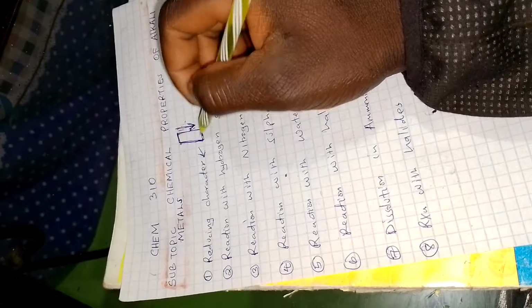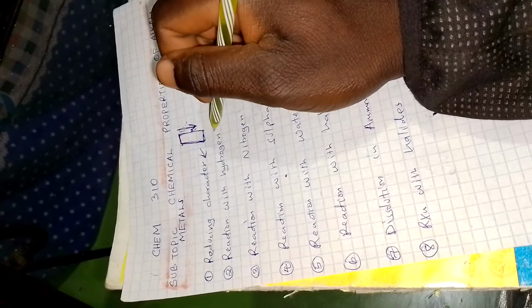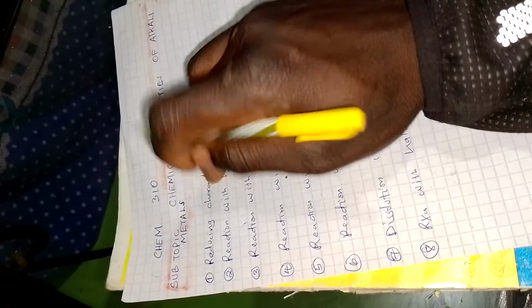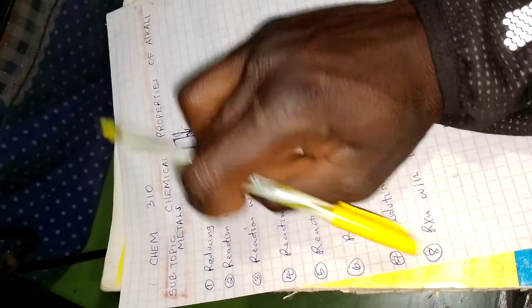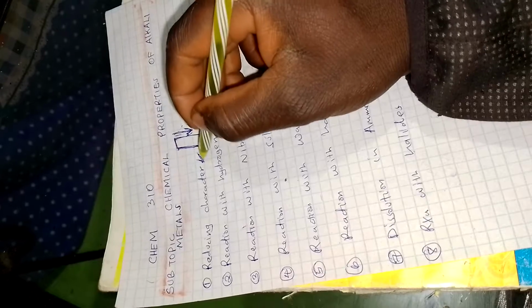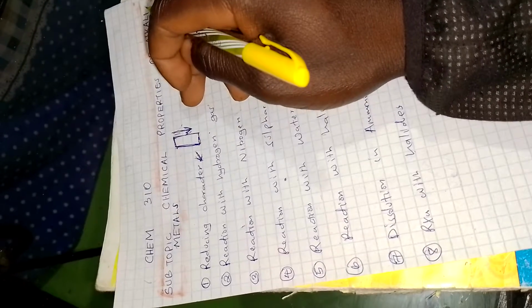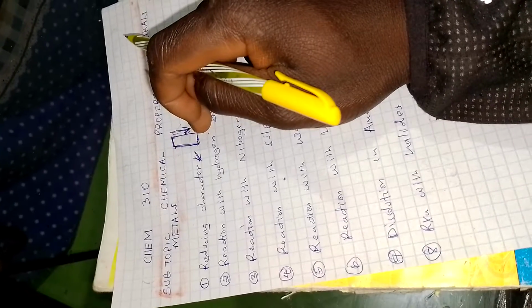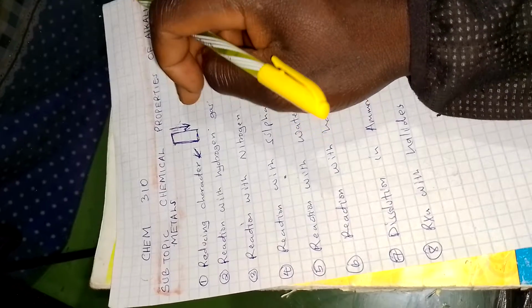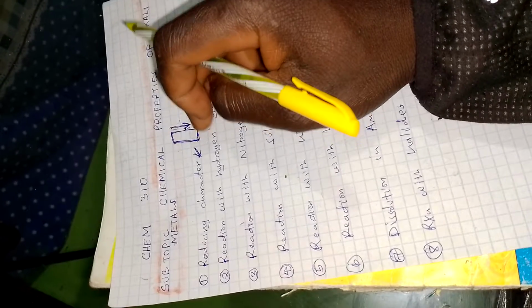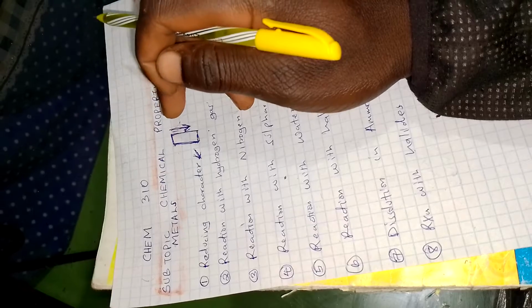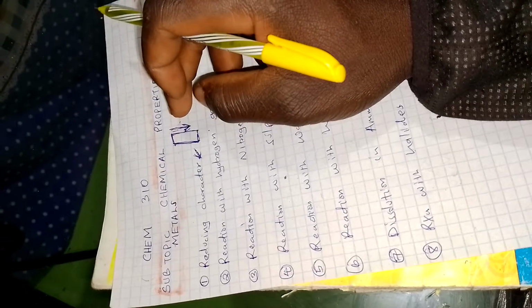So when the ionization enthalpy decreases, the reducing character of the metal, on the other hand, increases. Therefore, the reducing character is inversely proportional to the ionization enthalpy.